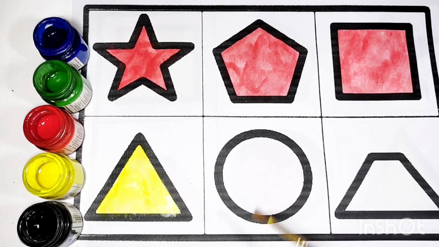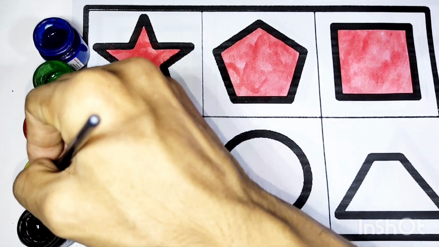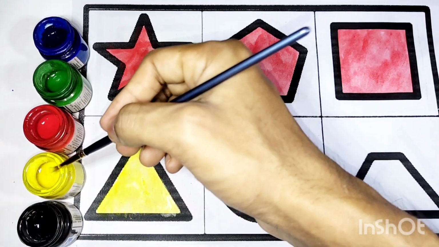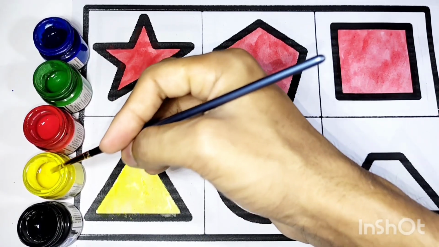The next one is circle. We are again using yellow color, and now we are coloring circle.